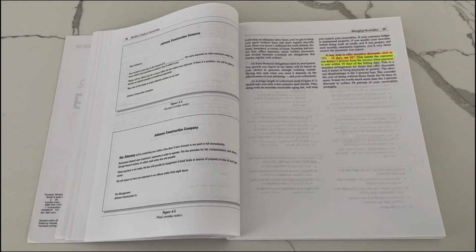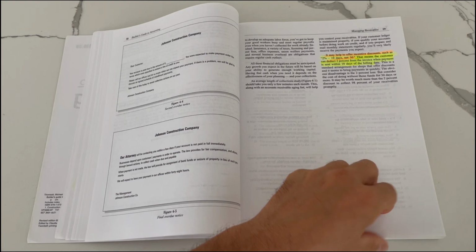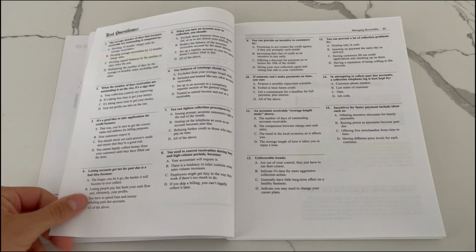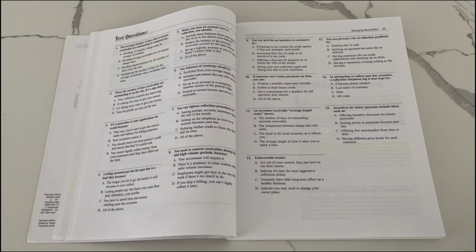This is not actually a rule, but really more of a suggestion that you might want to follow. I think it makes sense. They're just basically talking about giving your customers an incentive to pay on time or to pay early, okay? This way everybody wins. You get your money faster and they get a break. And that's it. Like I said, super easy.